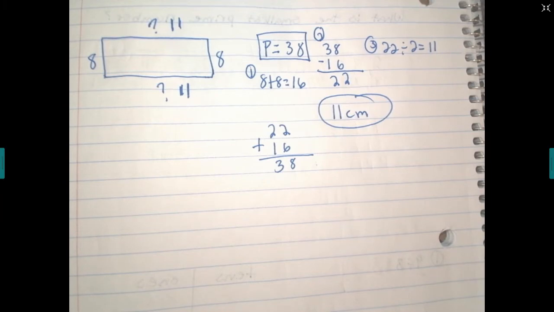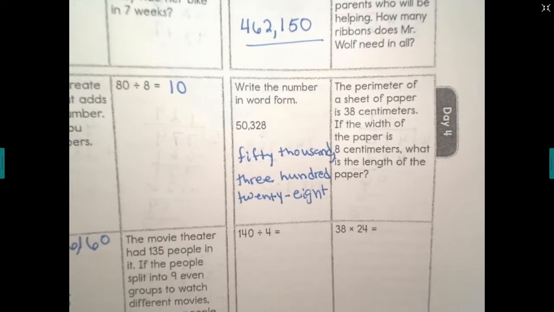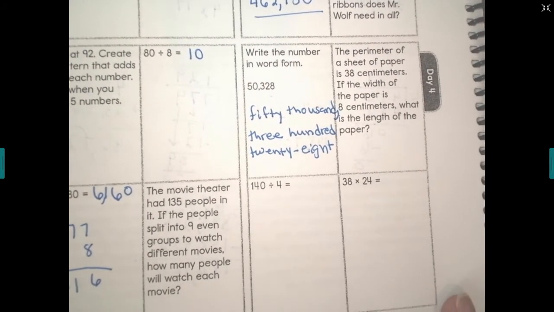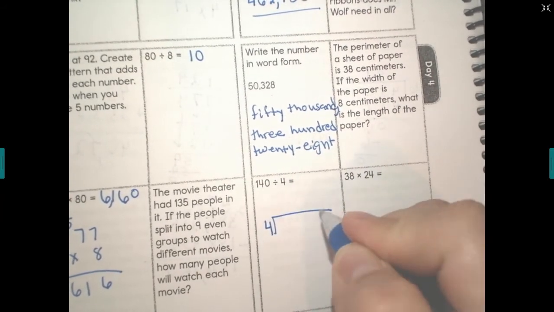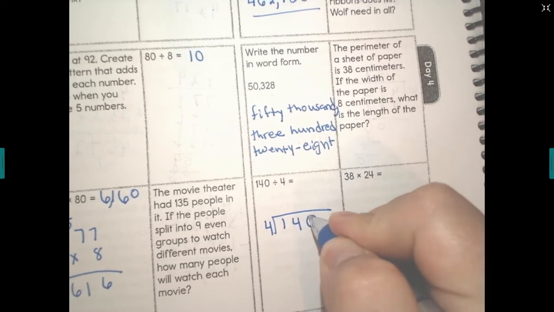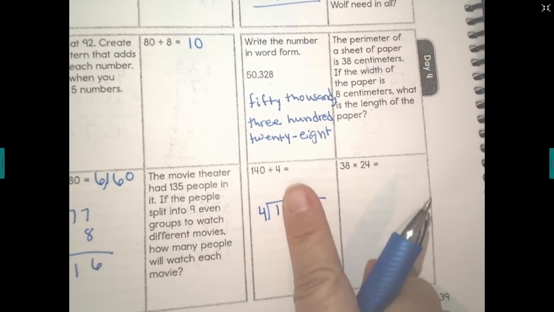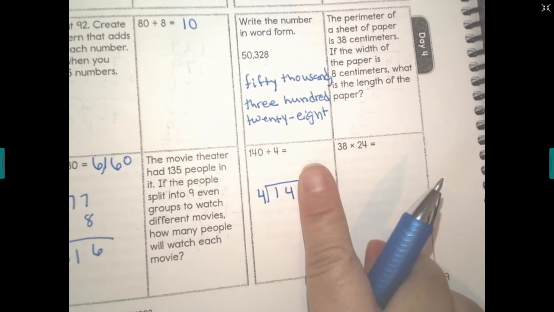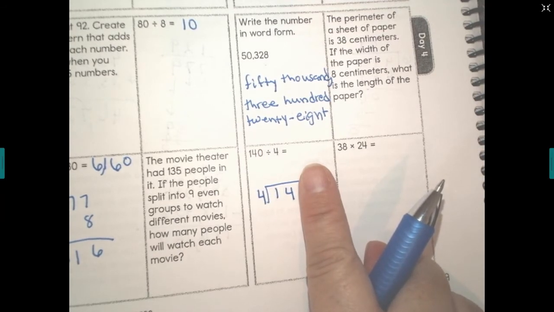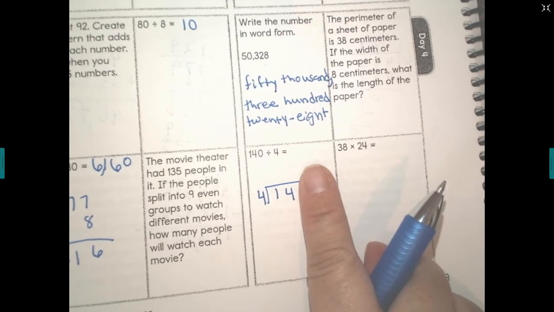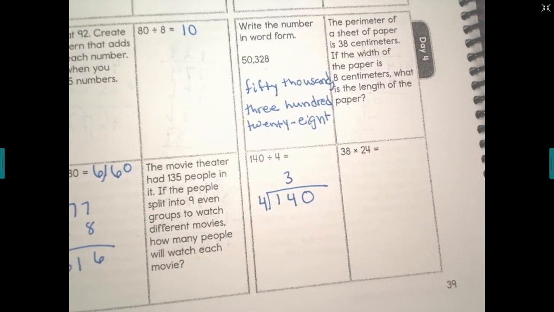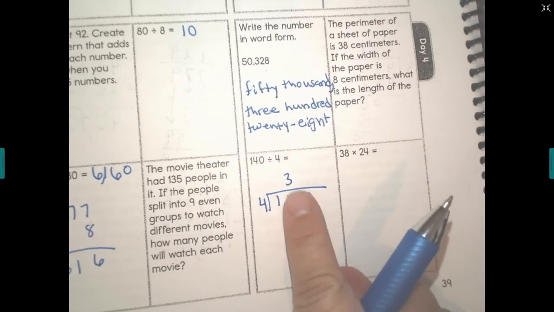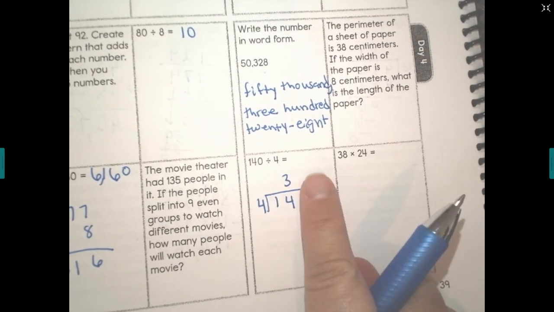All right, our next problem is 140 divided by 4. Okay, so I'm going to rewrite this using long division. And I'm going to start with 1. 1 is too small, so I'm going to look at 14. So what times 4 gets us close to 14 without going over? The answer is 3, because 4 times 4 is 16, and that's too big. So remember to put it over the 4 because the 1 was too small.